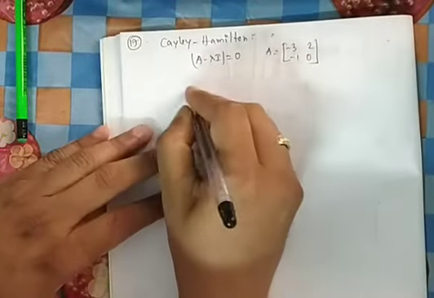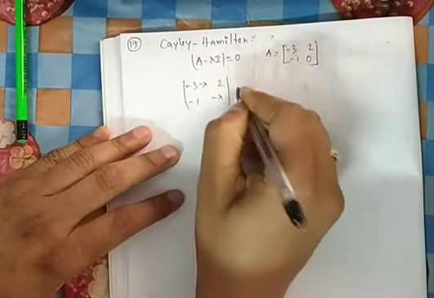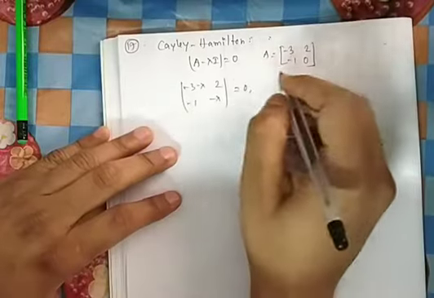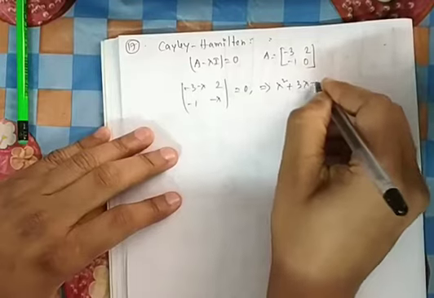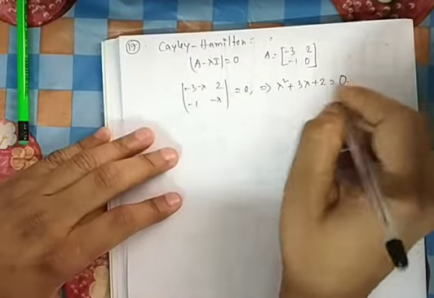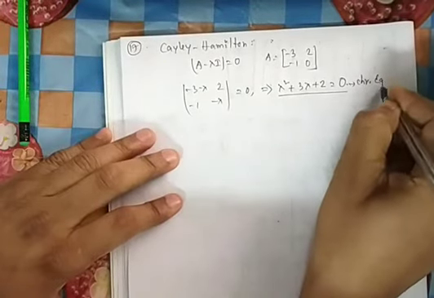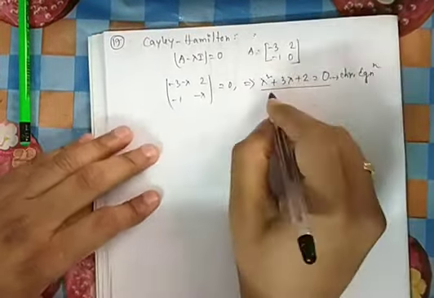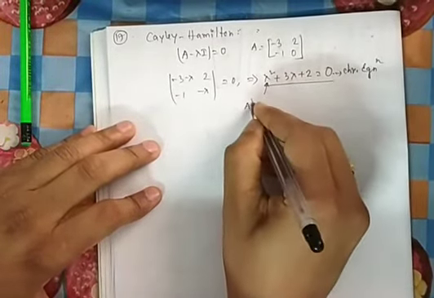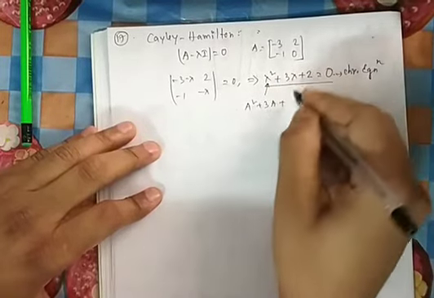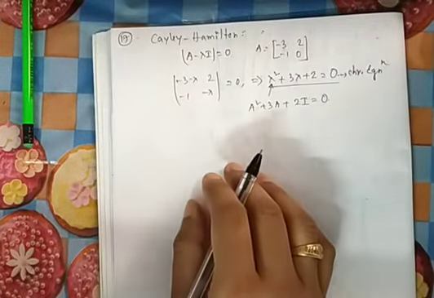So if you do A minus lambda I, you will deduct lambda from the diagonal, equal to 0. If you solve it, it will come as lambda square plus 3 lambda plus 2 equal to 0. This is known as the characteristic equation. Now what the Cayley-Hamilton theorem says is, in place of lambda you can put A. So in matrix form it will be A square plus 3A. In a matrix you cannot leave the 2 alone, so it should be 2I. So that's why it is 2I.